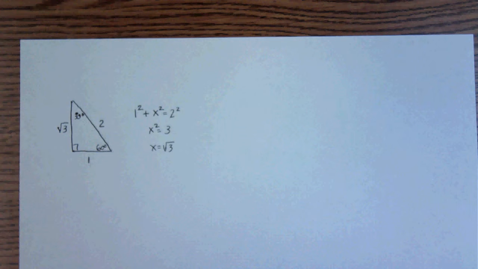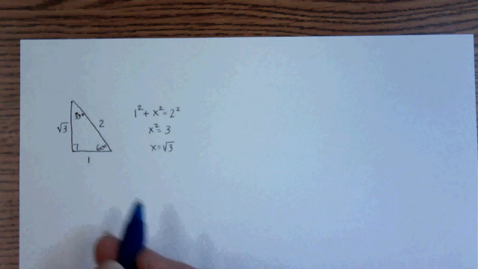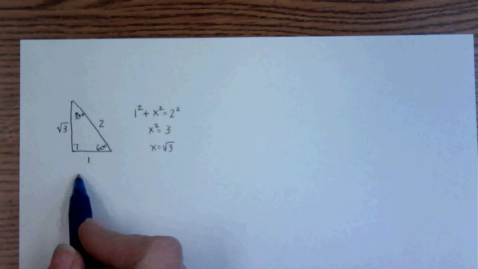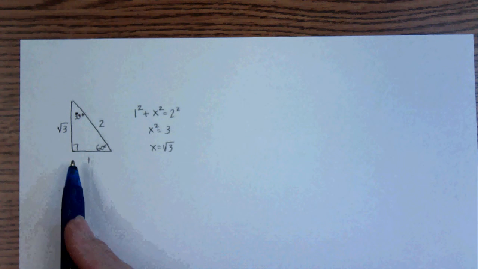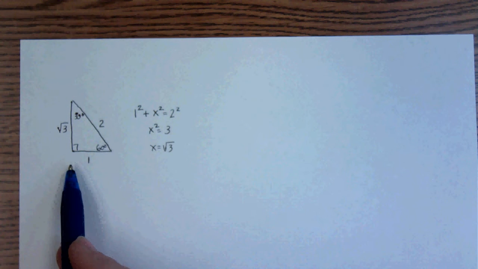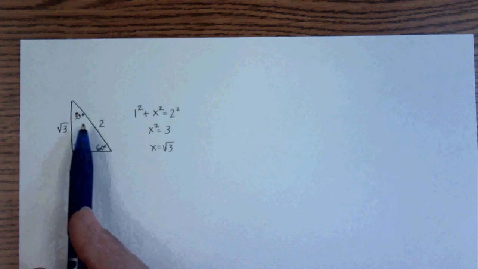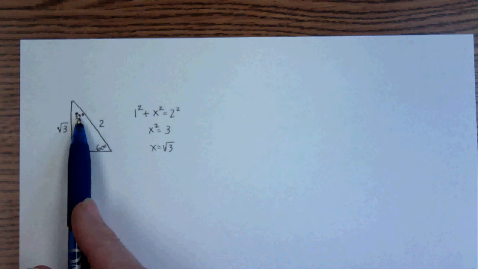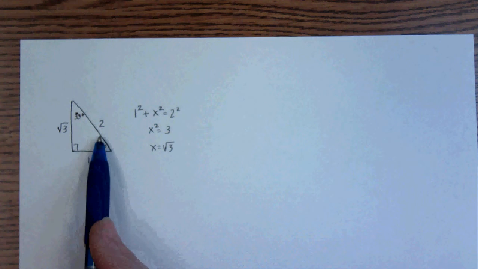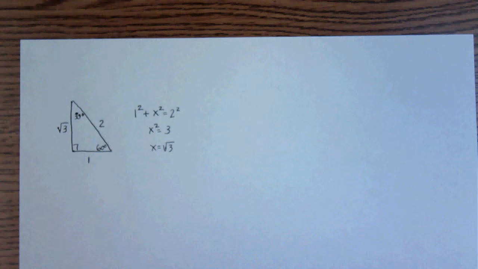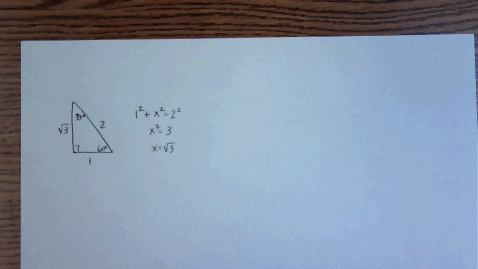And the beauty of this is it doesn't matter whether I draw a triangle that is a ton bigger than this one, a lot smaller than this one, the trig ratio, the sine of 30 degrees, opposite over hypotenuse, is always going to be 1/2.